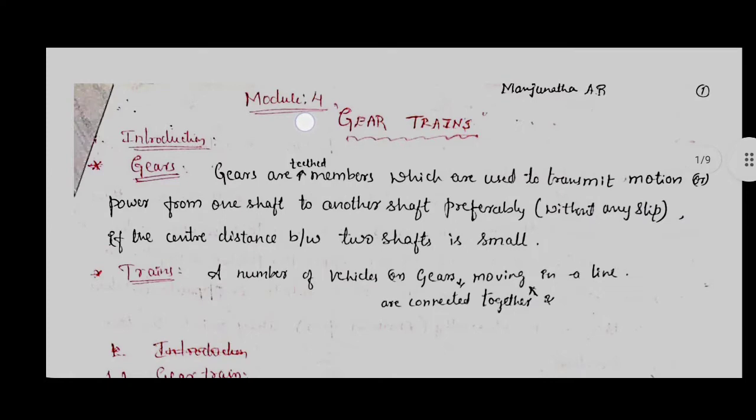That is the fourth module, which we have not covered in our theory classes. Because of some time constraint, I am covering this topic. So, gear trains. What are gear trains? Before that, we are going to study gears.